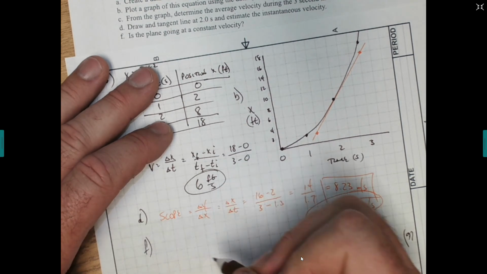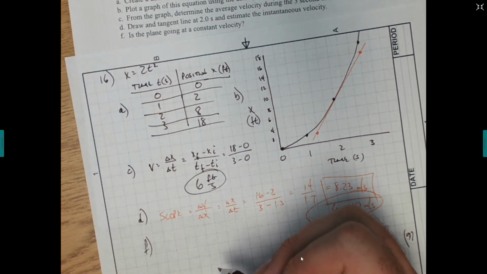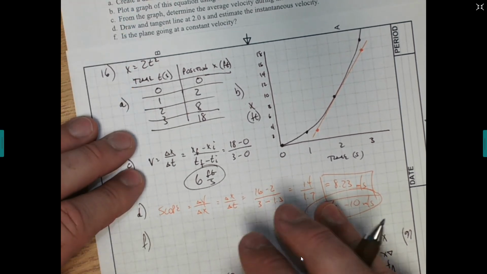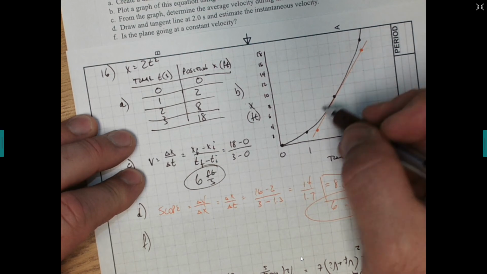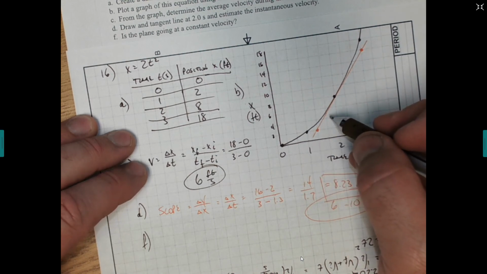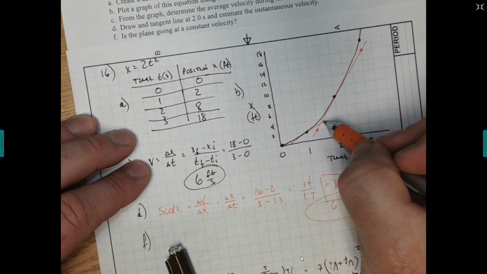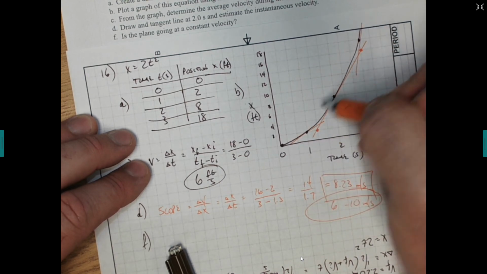And the last part should say E. For some reason it says F. I think I deleted a part out. Is this plane going at a constant velocity? Well, we can tell it's not going at constant velocity because the velocity changes at each point, right? Because if we look at our slope, the slope tells me velocity. Look, the slope there is much different than this, which is different than that. See how it keeps changing?